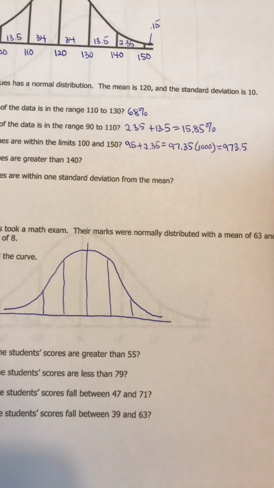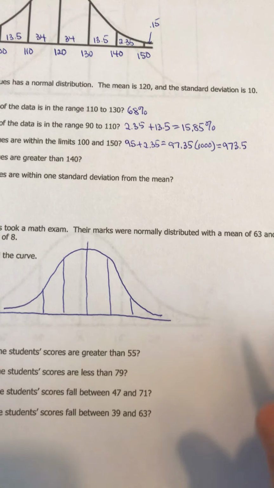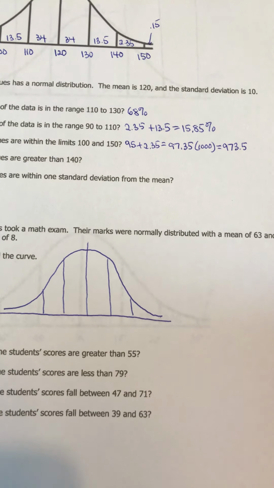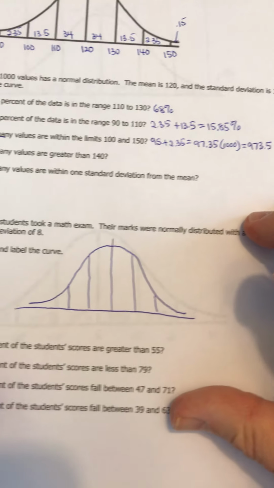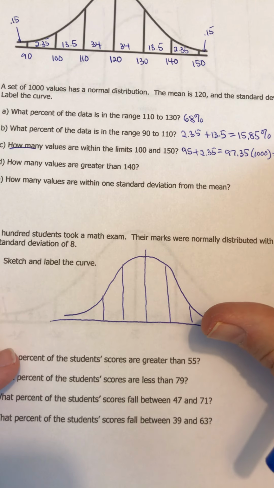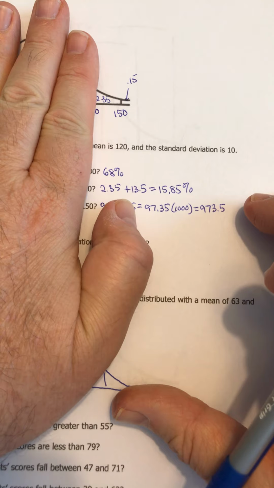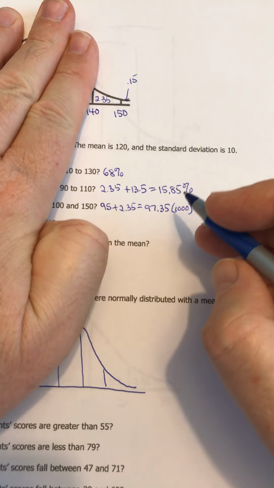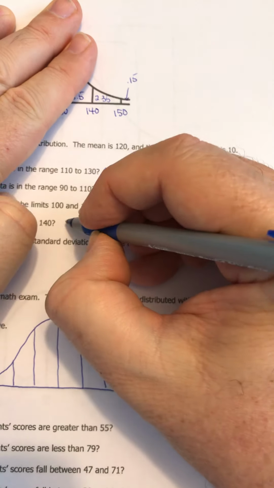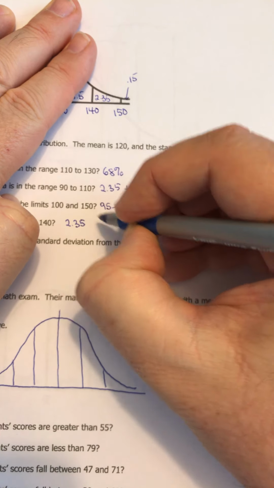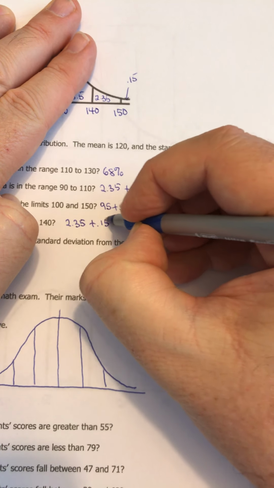Now, if this was people and their test scores, I would round that to 974, because it'll probably say approximately anyway. It didn't say that, so I'm just going to leave it as 973.5. How many again? Greater than 140. Well, those are the ones greater than 140, so 2.35 plus 0.15.